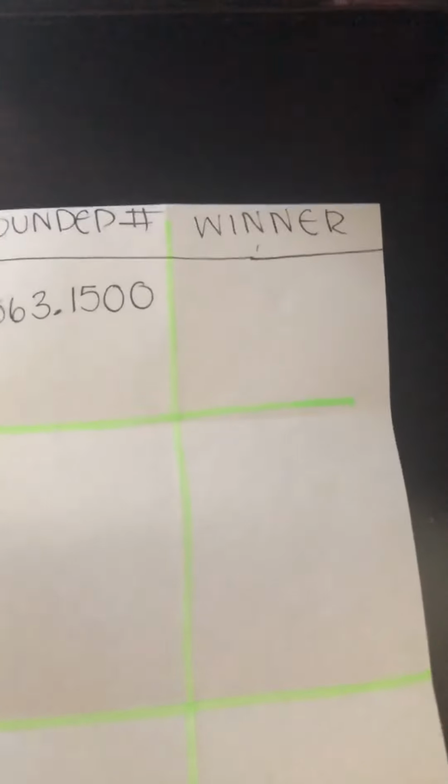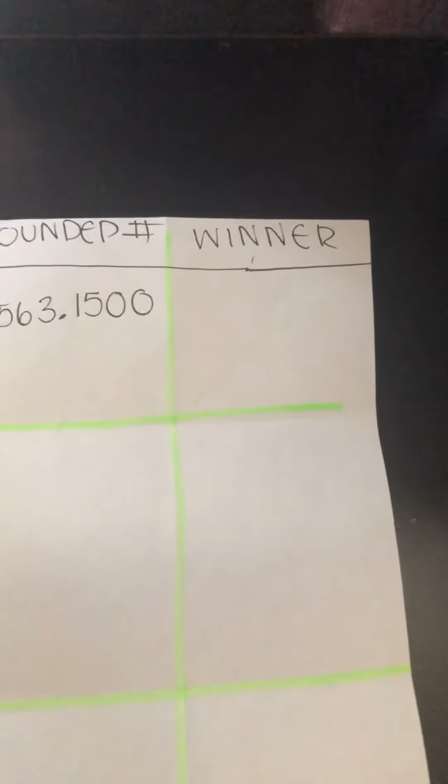And there's your answer. So if the player got it right, you're going to go ahead and write the winner's name right here. And the kids can keep playing that until they run out of room, or the time's done, and whoever has the most points wins.